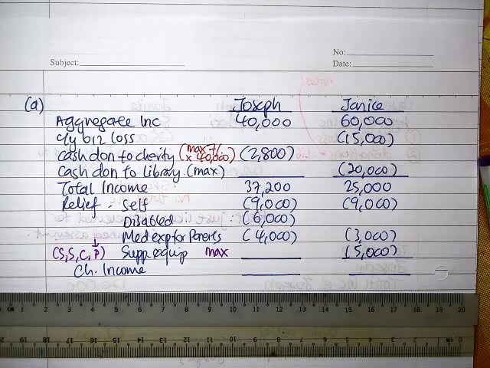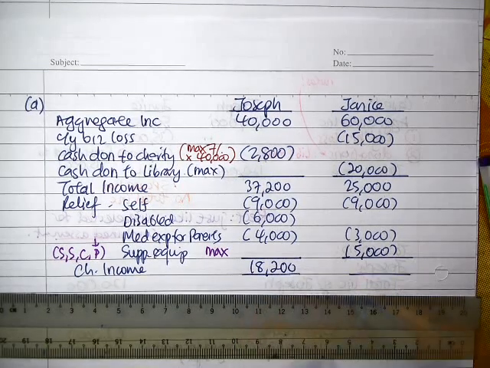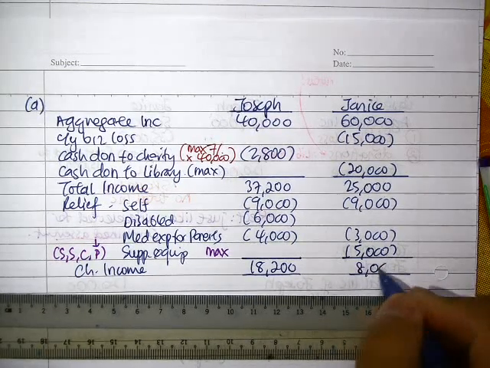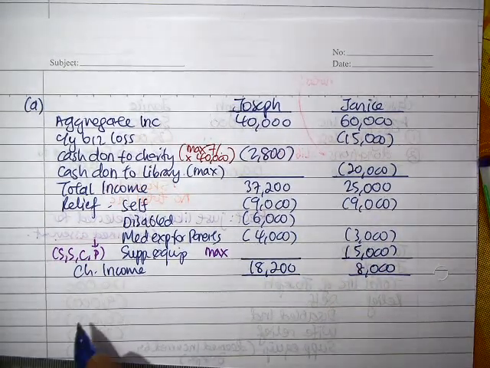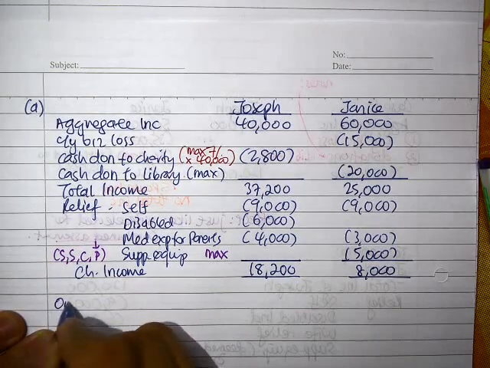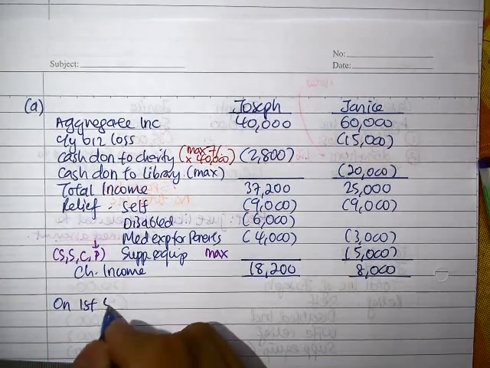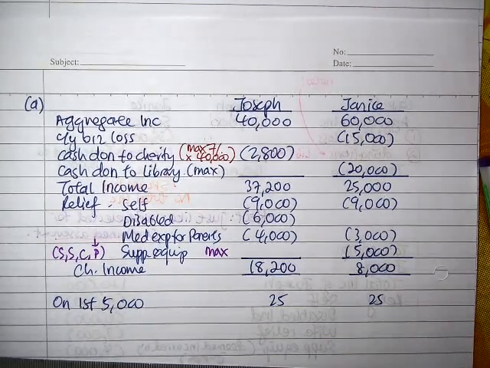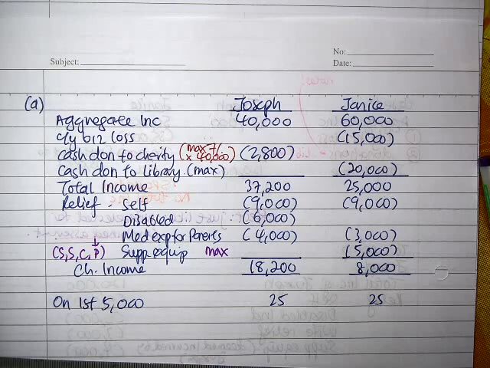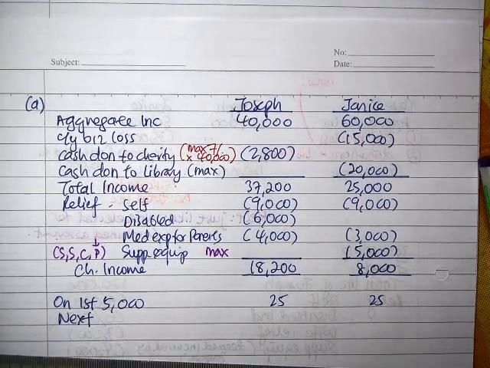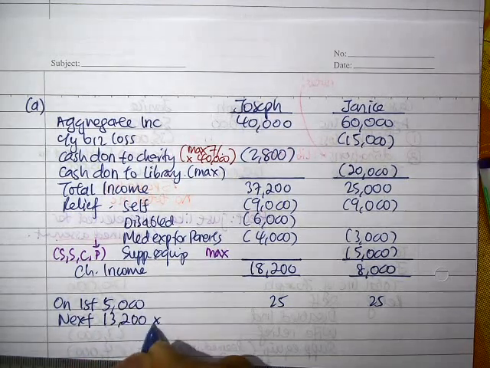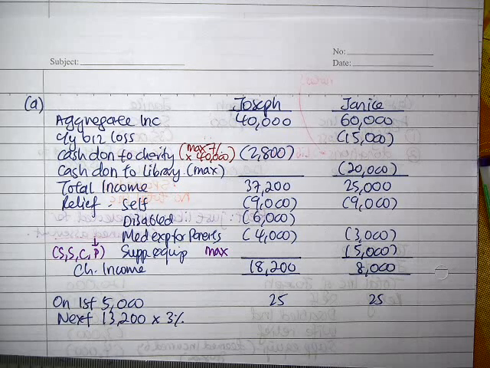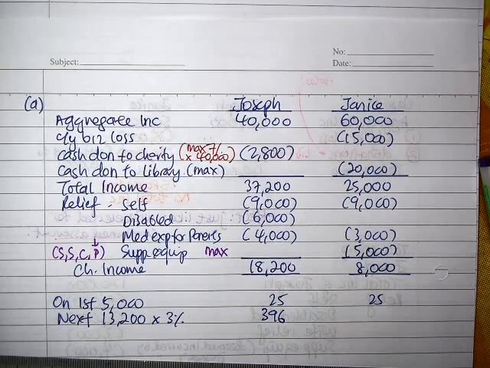And we can see that there is this medical expenses for parents. So Joseph spent 4,000 and Jenny spent 3,000 plus supporting equipment. So as I said earlier, the supporting equipment is for yourself, your spouse, your children, your parents. So that's why the wheelchair for Jenny's mother will qualify because it's parent. For Joseph, Janice is buying for the spouse, so it qualifies. So that's bringing us to a maximum of 5,000.